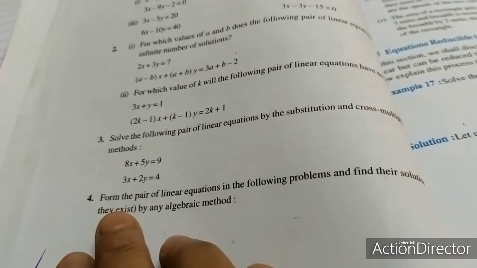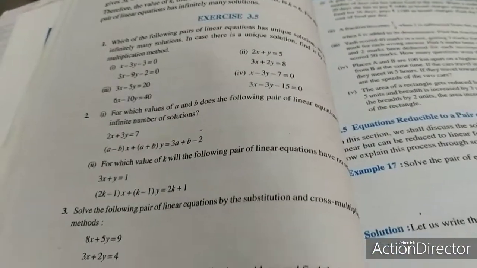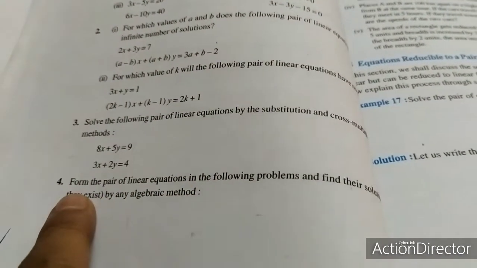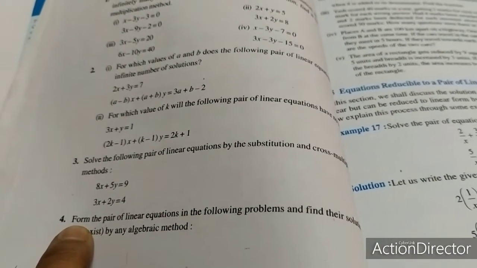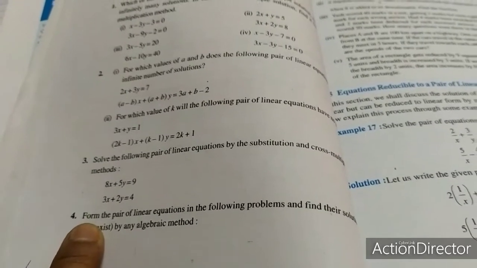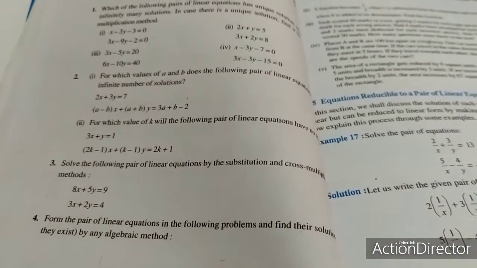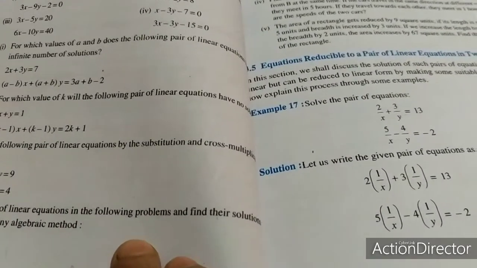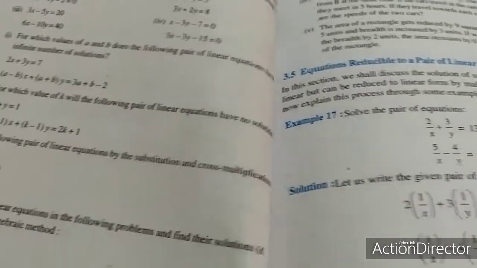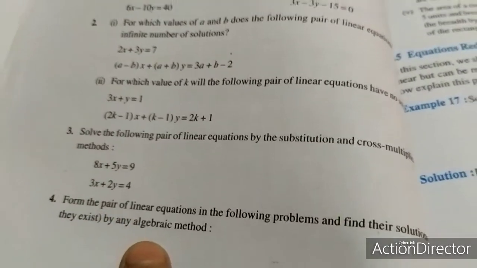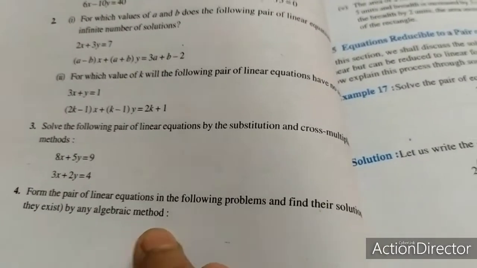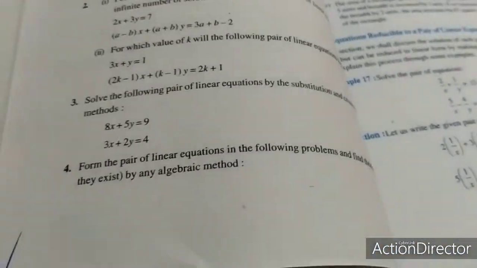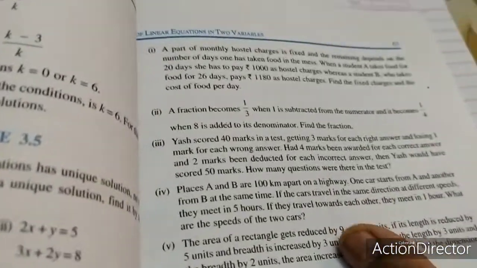Now, according to question number 4 of exercise 3.5, form the pair of linear equations. Once again, please read this word properly. It is not from, it is form. That means you have to make the equations. Form the pair of linear equations in the following problems and find their solutions if they exist by any algebraic method. It means out of the three algebraic methods you can solve by any method.